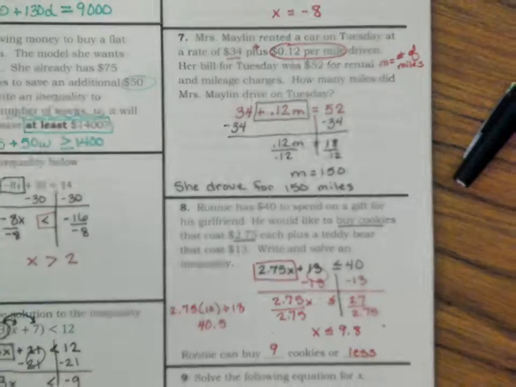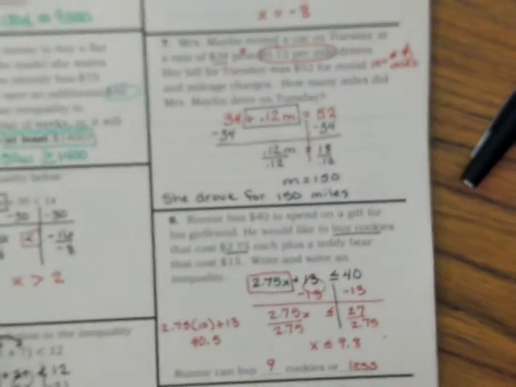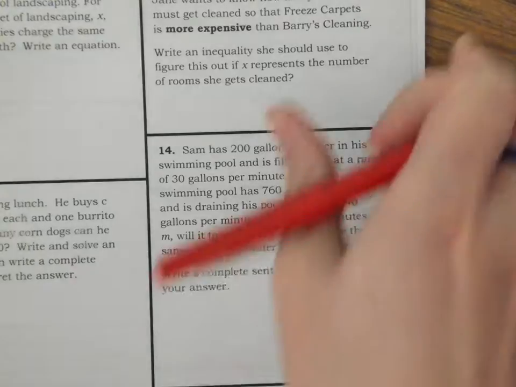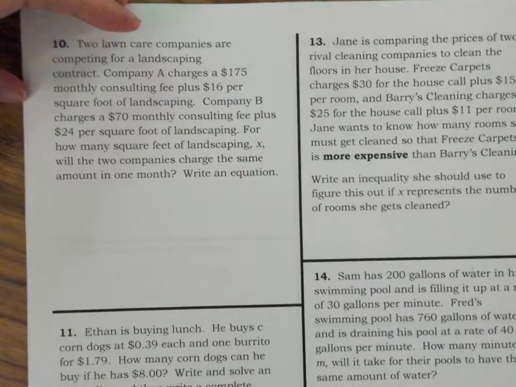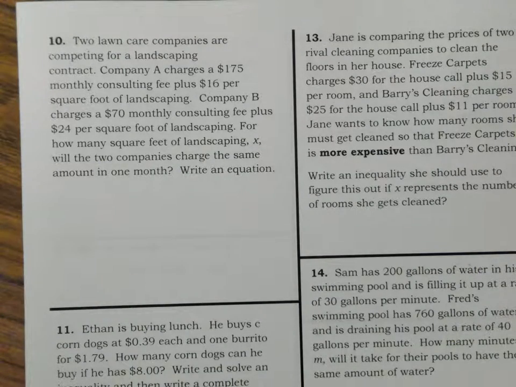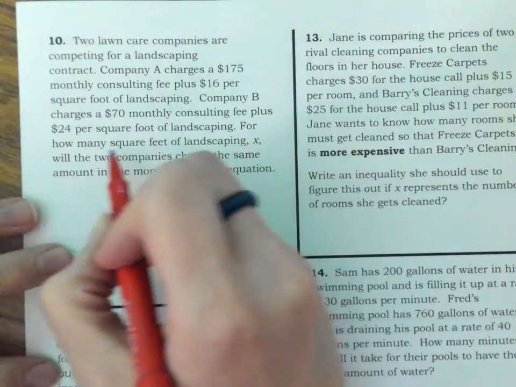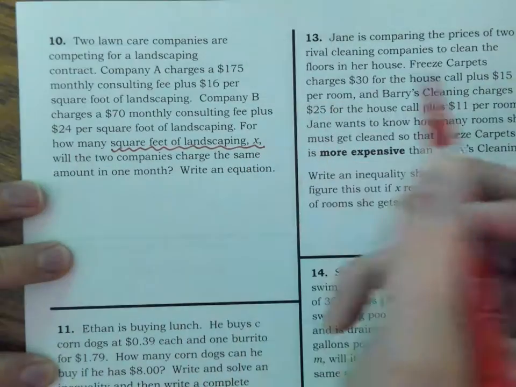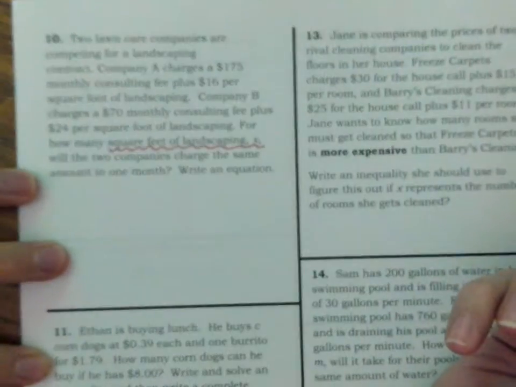All right, let's move to the back. Number 10, 2 lawn care companies are competing for a landscaping contract. Company A charges $175 monthly consulting fee plus $16 per square foot of landscaping. Company B charges a $70 monthly consulting fee plus $24 per square foot of landscaping. For how many square feet of landscaping, X, so there's our variable, how many square feet, X, will the two companies charge the same amount in 1 month?